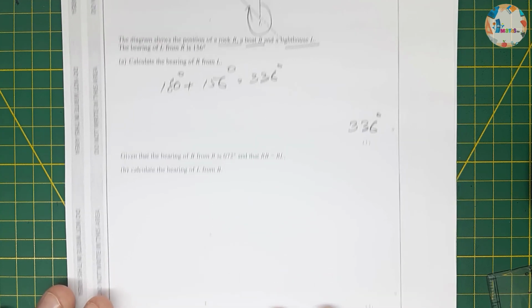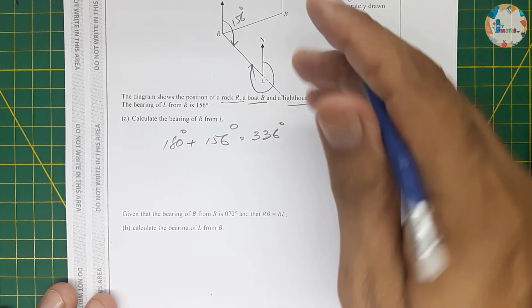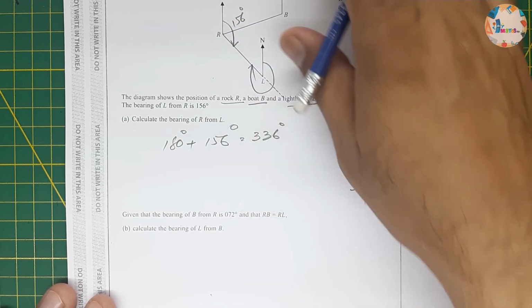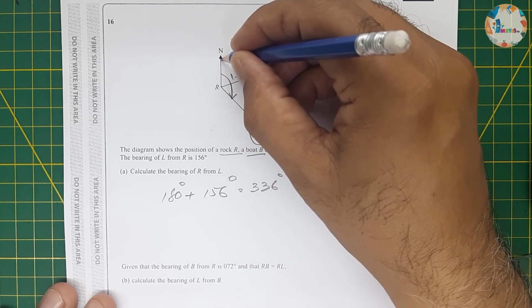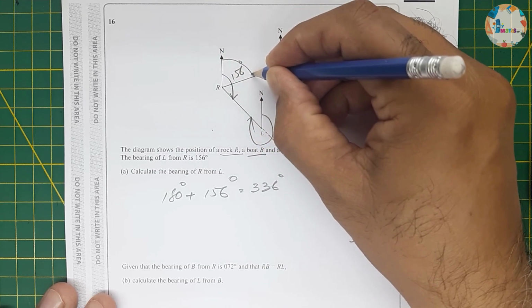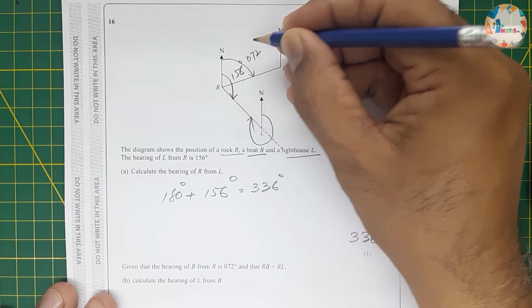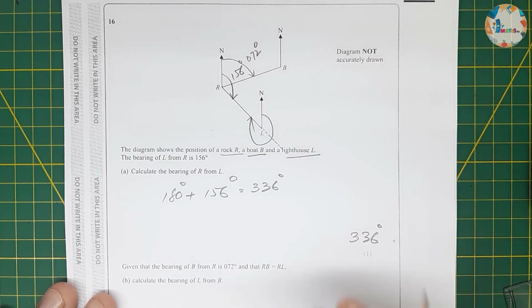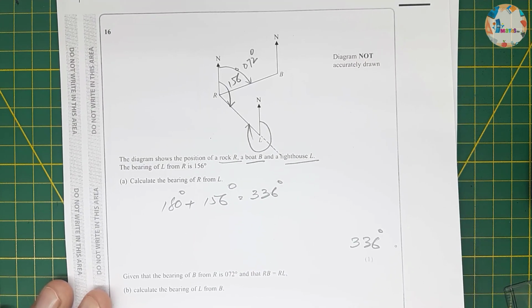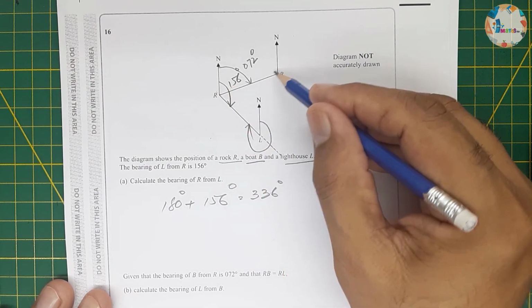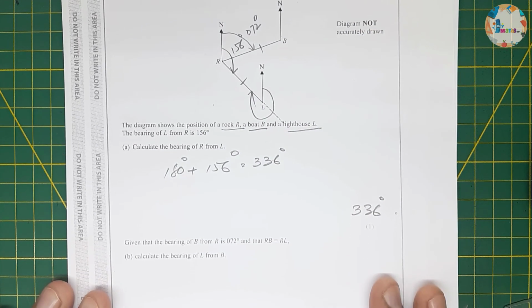Given that the bearing of B from R is 72 degrees, so the bearing they are discussing is this one, and this is 72 degrees, and that RB is equal to RL. This is also given.